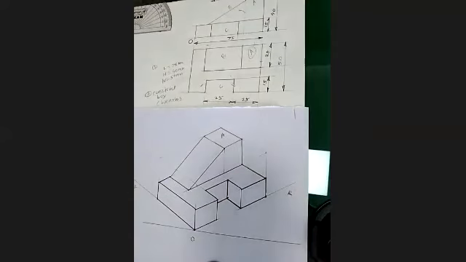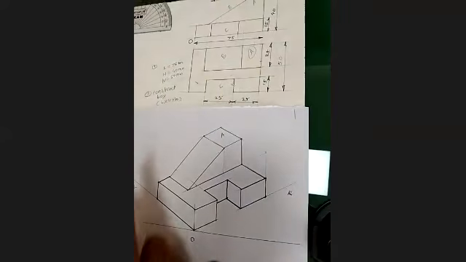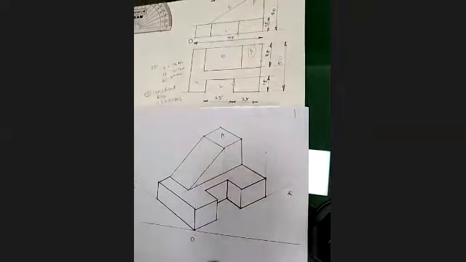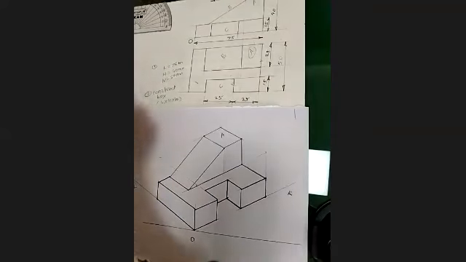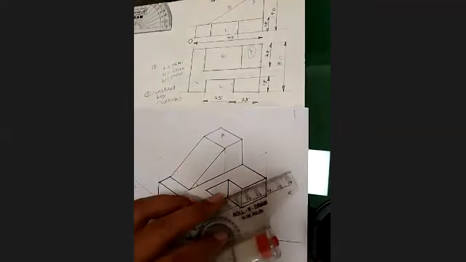Okay, and this is going to be the complete solution. You can cross-check whether you got the right isometric or not. Then later on, you can highlight some important dimensions here.